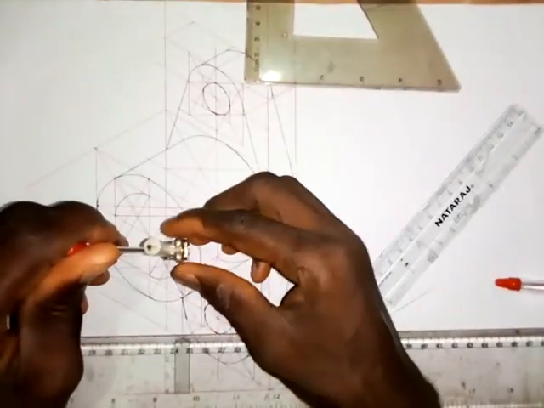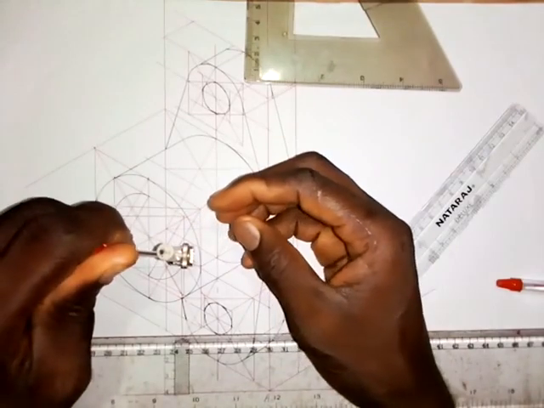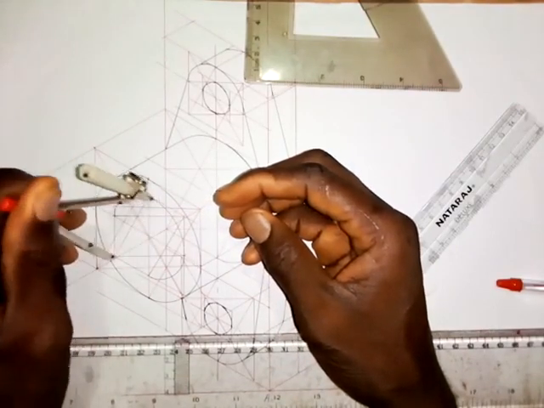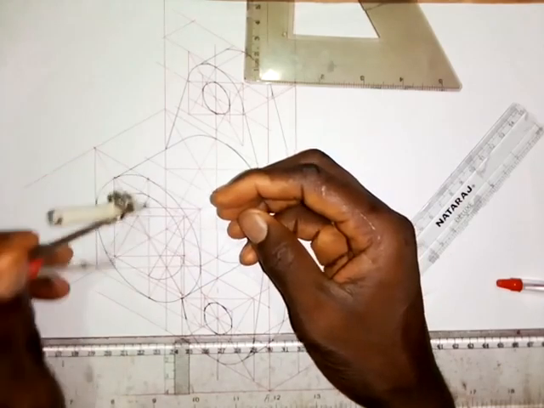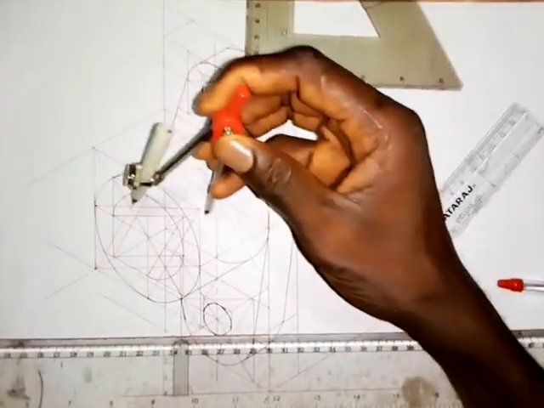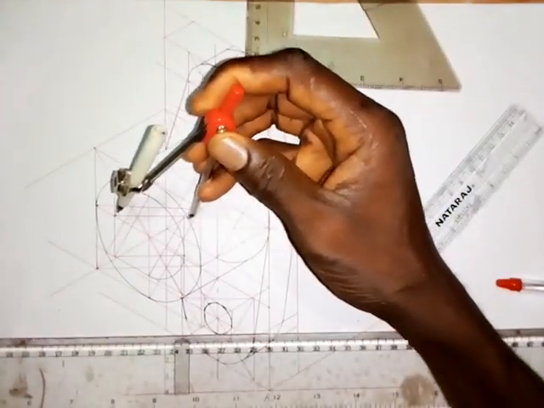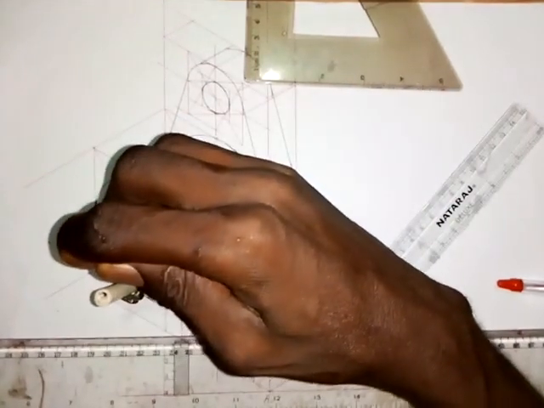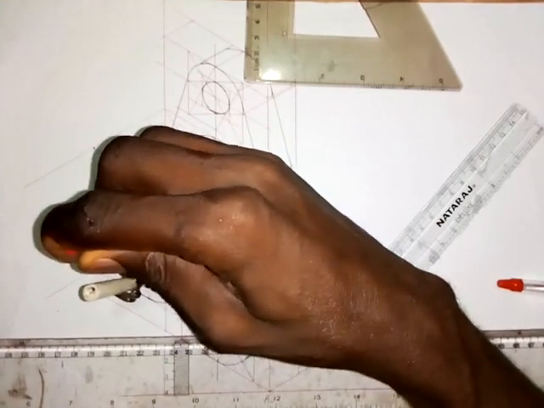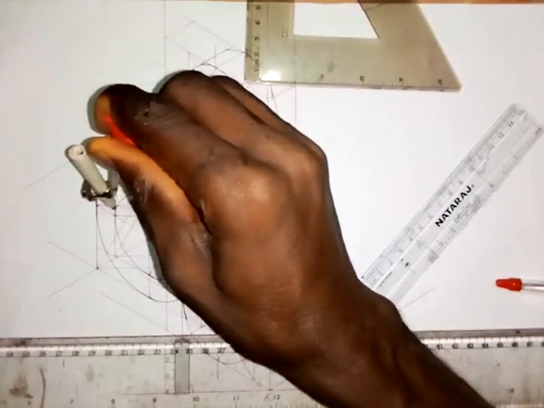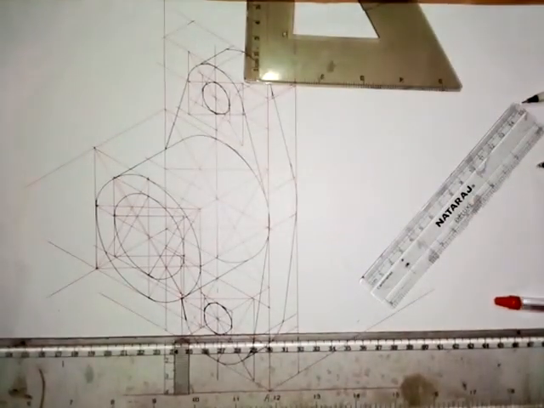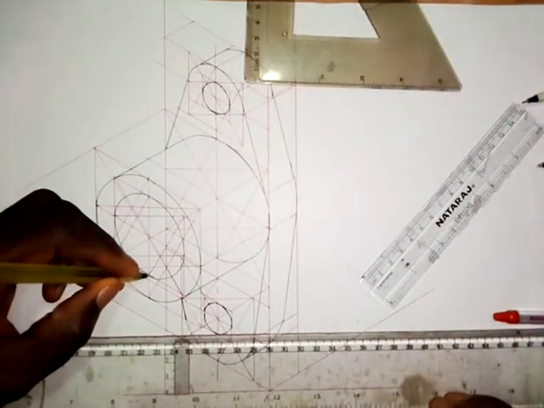Then extend your compass here. Good. Alright, so the last part is here. So put it here. Okay, so I've done this.